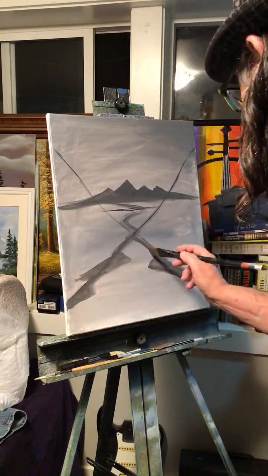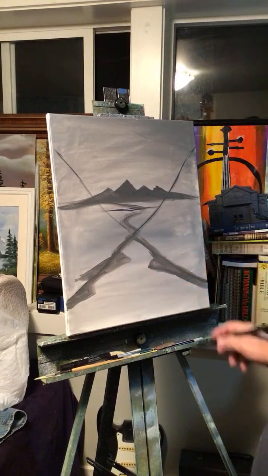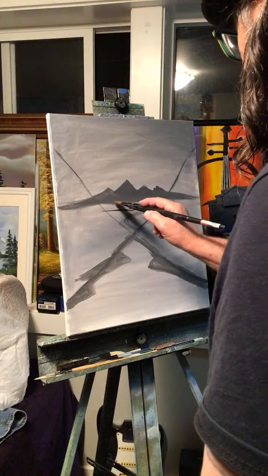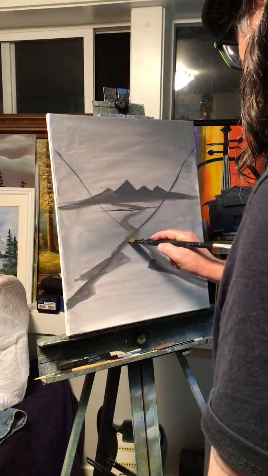There we go. So this is basically going to be water down here in the middle, coming from way back here, okay?